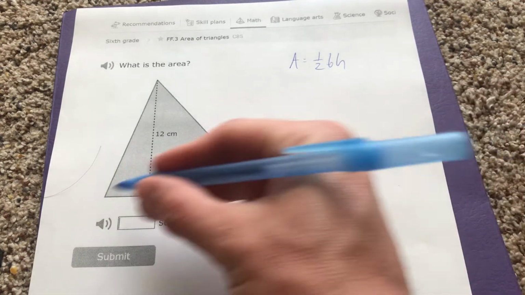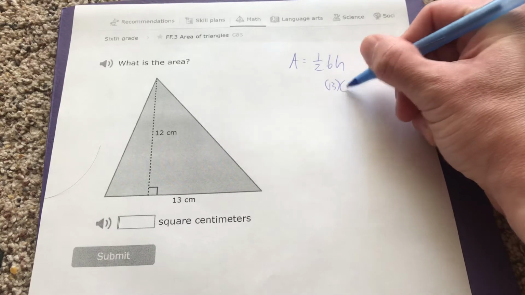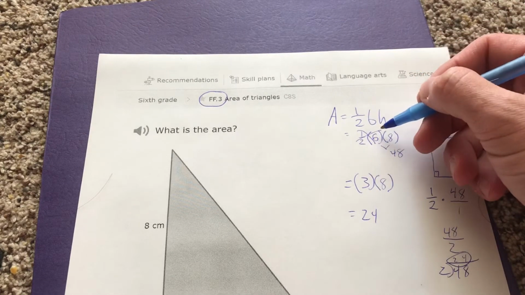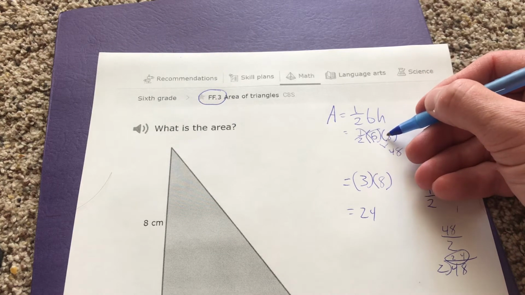So what's our base? 13. Height, 12. Okay, so 13, 12. I know what I was going to say. I was going to say in that last sheet that the commutative property and the associative property meant that you can do these, if it's all multiplication, you can do them in any order. So if I want to do half of 8, I could say it's 4. Well, it's 4 times 6.